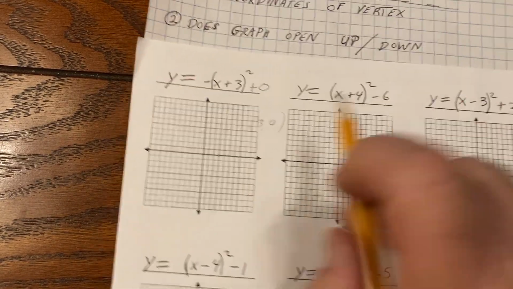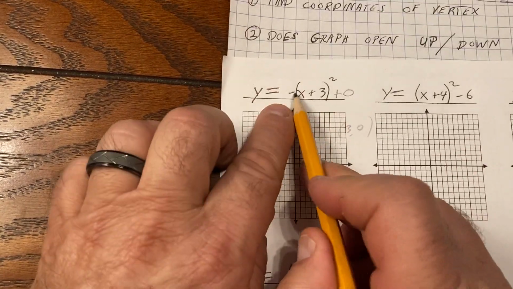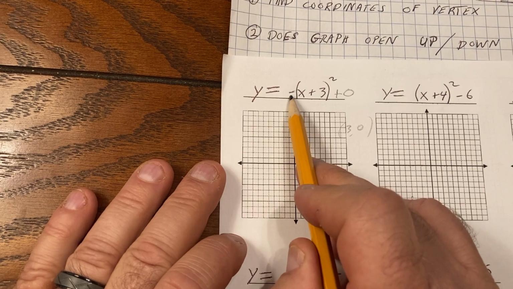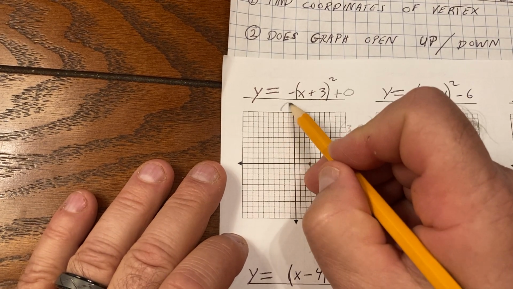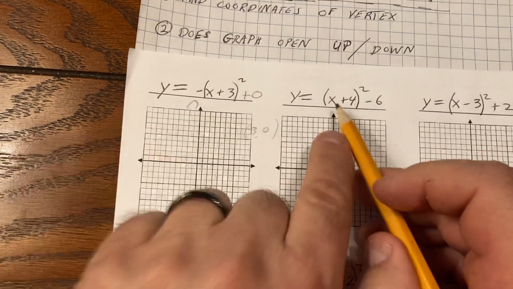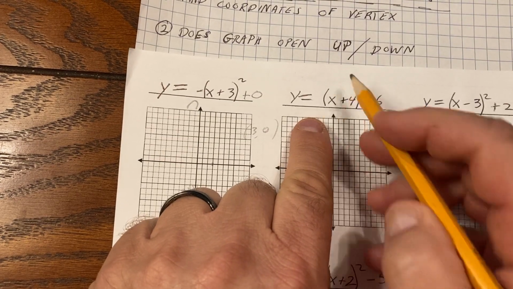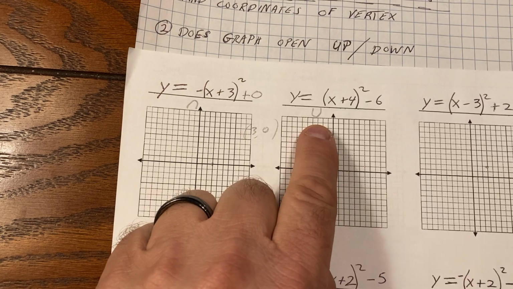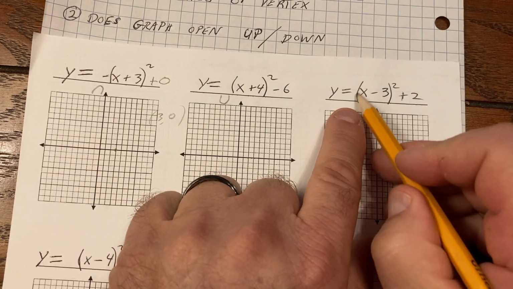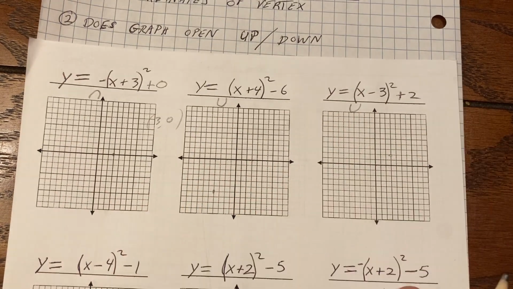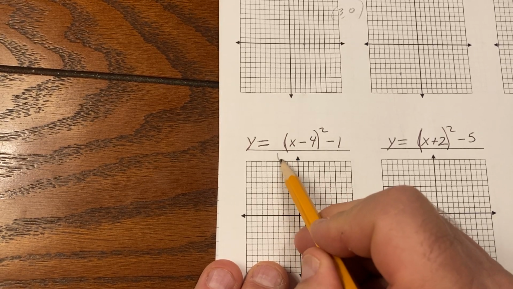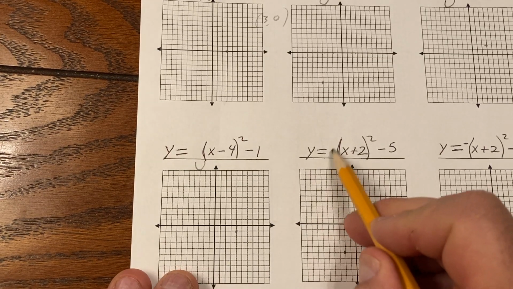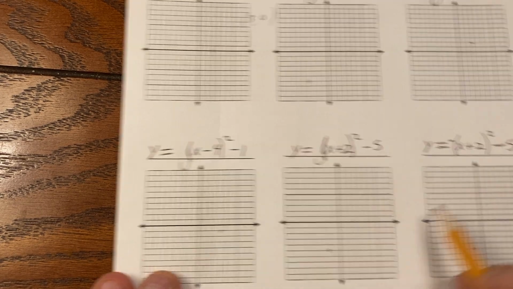Next step, does the graph open up or down? Well, I can look right here. If that's a +1, it goes up. If that's a -1, it goes down. Since that's a -1, this is going to open downwards. This one, there's an invisible +1 right there, so it's opening upwards. There's an invisible +1, it's going to open upwards. There's an invisible +1 right there, it opens upwards.